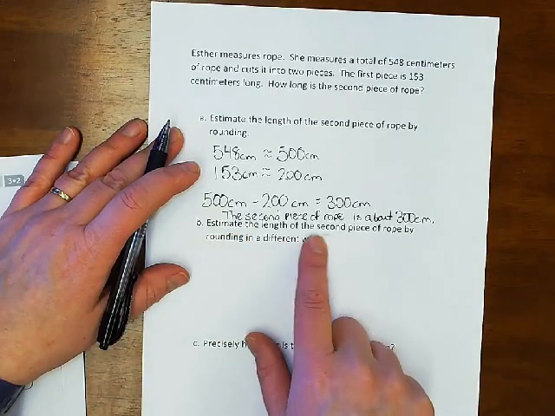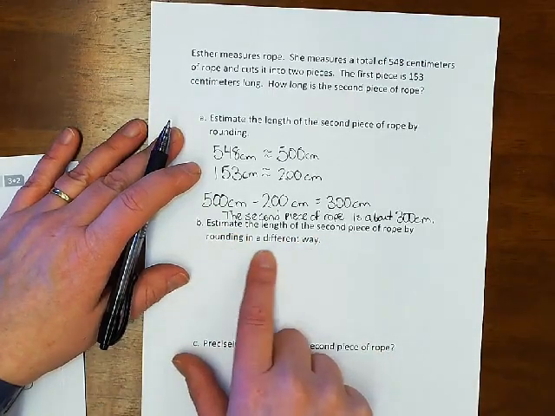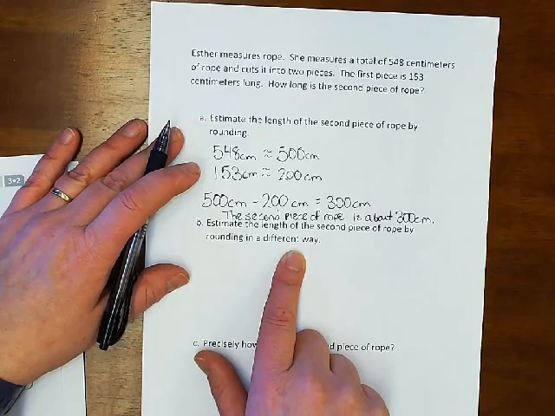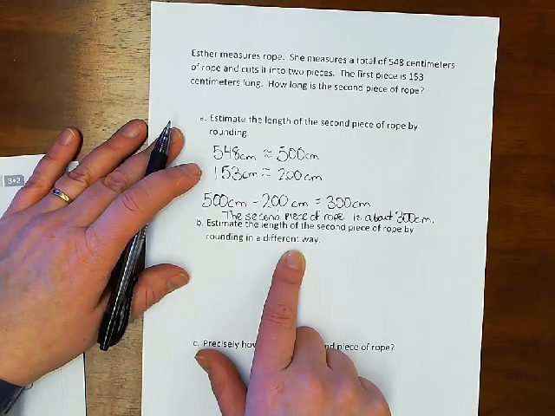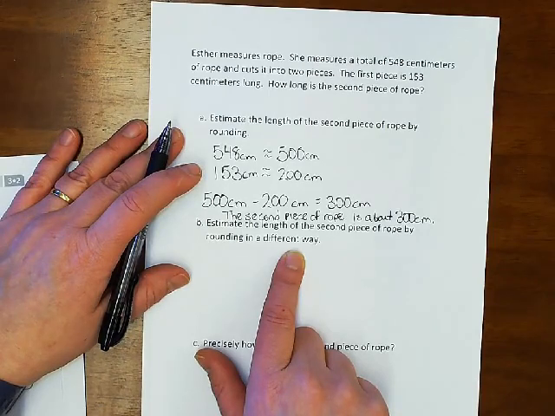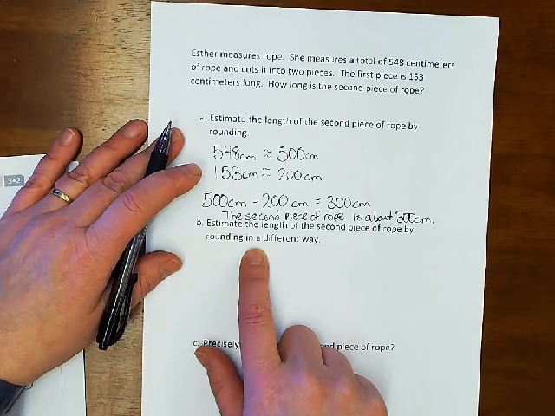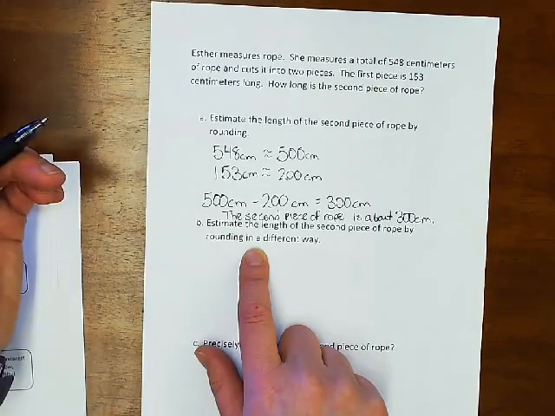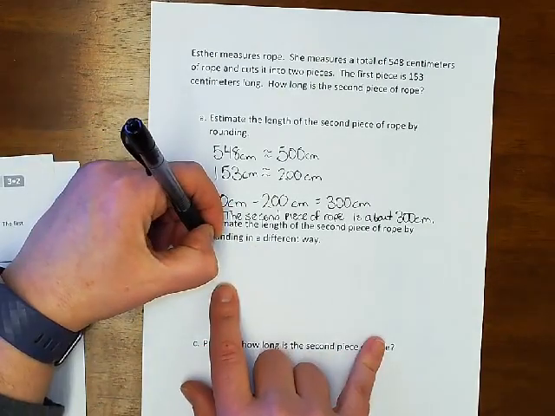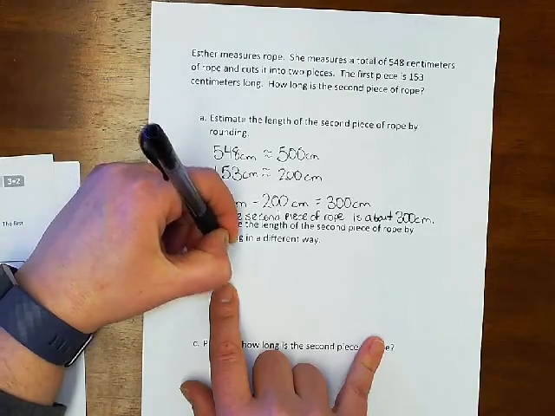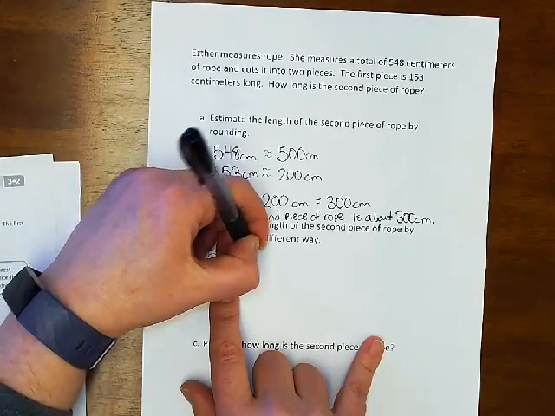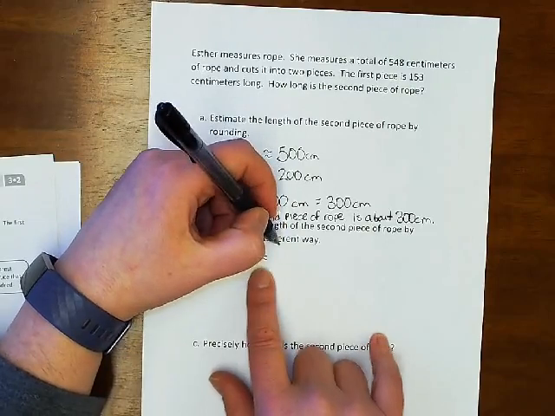Estimate the length of the second piece of rope by rounding in a different way. So if we rounded to, let's say, the nearest 10, then we're going to maybe have a more accurate estimation. Let's see. 548 centimeters rounded to the nearest 10.